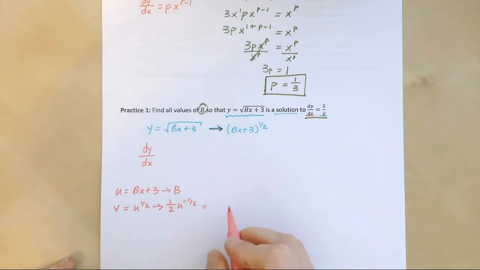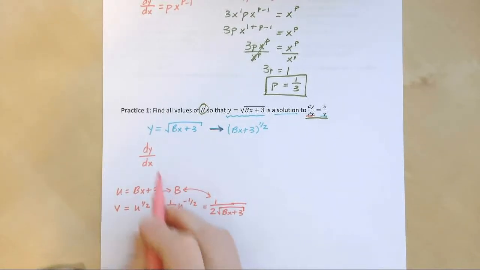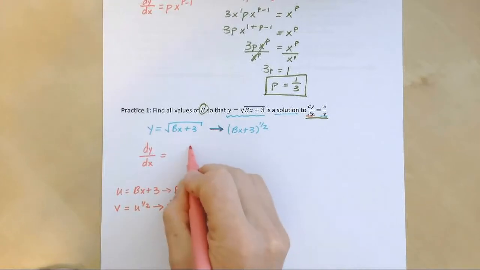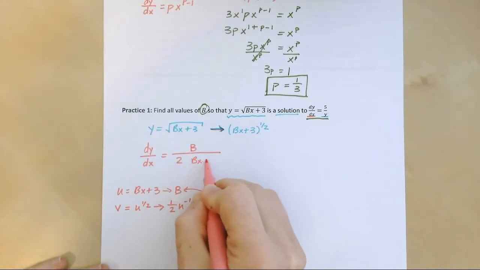And then we need to plug back in for u. So u was bx plus 3. This turns into 1 over 2 square root of bx plus 3. You can see I moved this u to the negative 1/2 down here because it's negative, and then turned it into a root because 1/2 is my exponent. Okay, cool. Don't forget to multiply these. So the derivative is this times this. So dy dx equals, the b is going to go on top, right? Big constant times fraction goes on top. So we have b over 2 square root of bx plus 3.